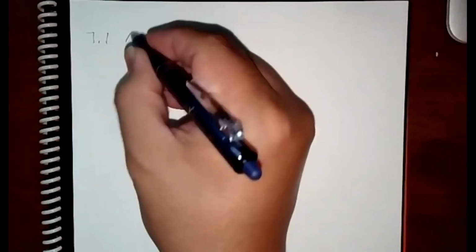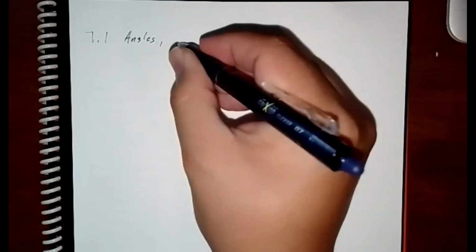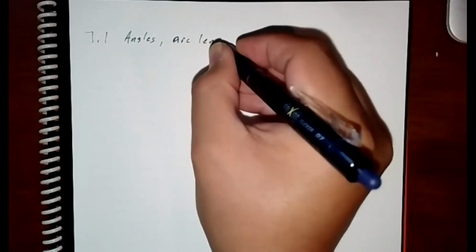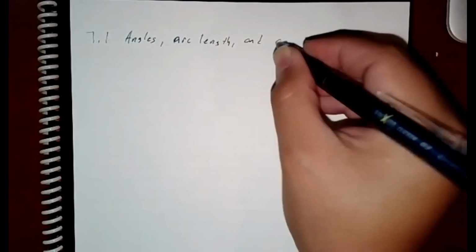Okay, 7.1. Angles, arc length, and circular motion.